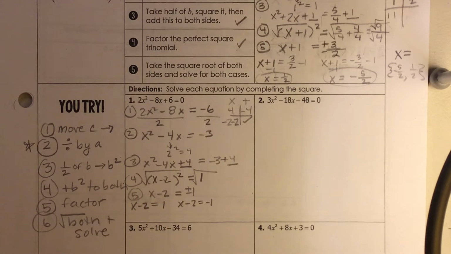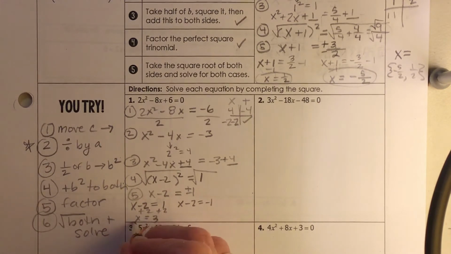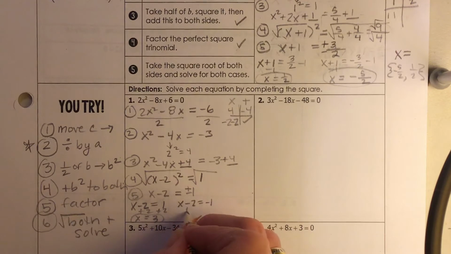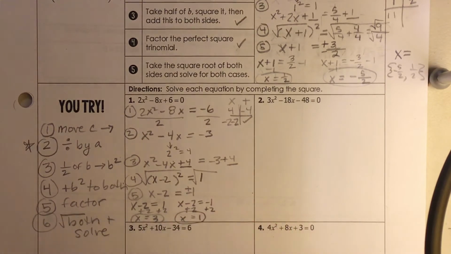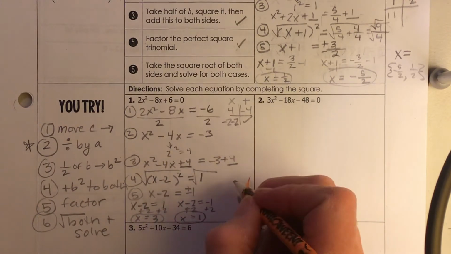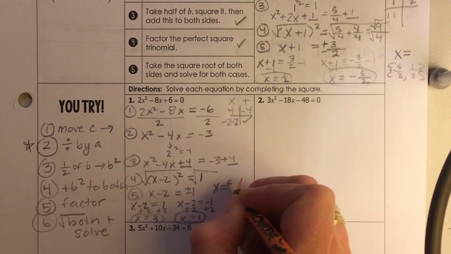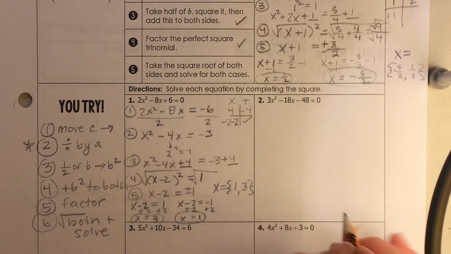Okay, you can still see it. Great. Okay, so if I add 2 to both sides here, x is going to equal 3. If I add 2, x is going to equal 1. Oh, I did that a little better because it's a little more compressed here. So the final answer is this. X is equal to the set of 1 and 3.